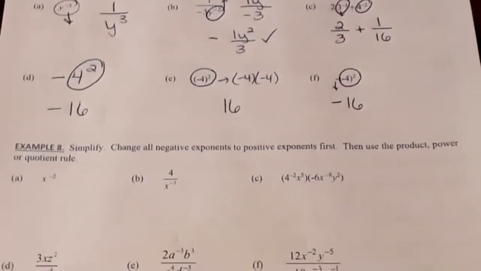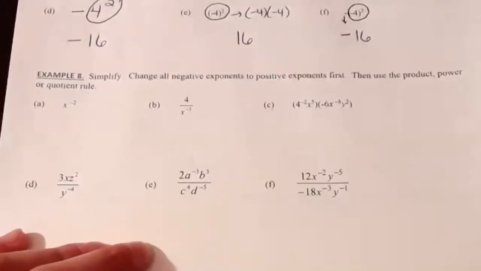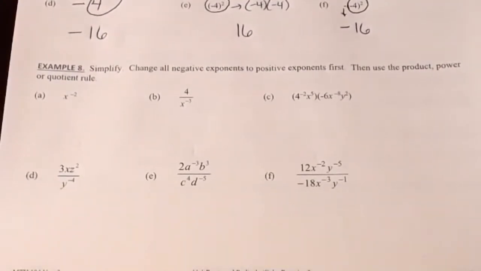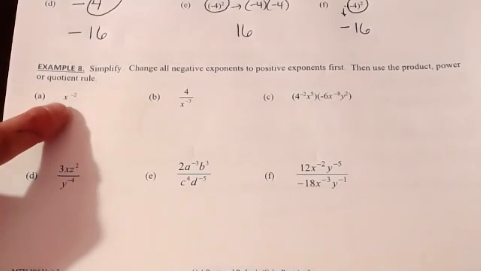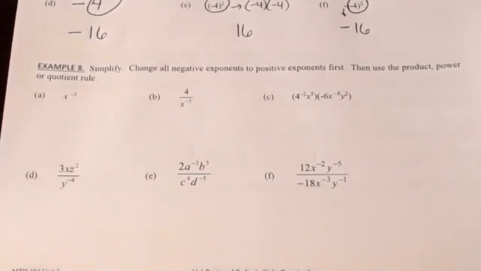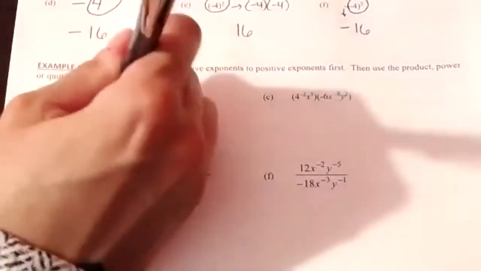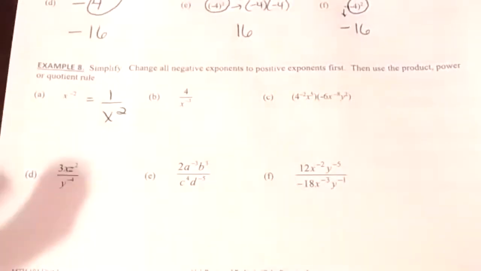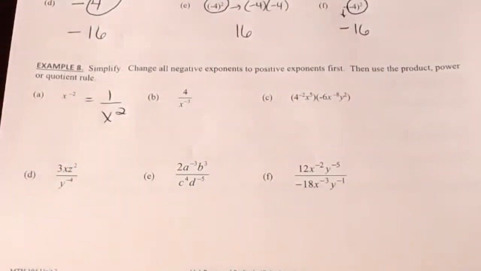Very cool. We're going to be able to get through these 6, and that will probably end our first session of the day. Who would like to take part A? Tell me what this becomes. 1 over x to the second. Yes, very nice. Jose took part A, so she's done.